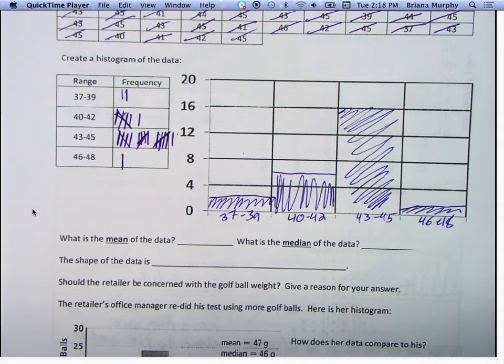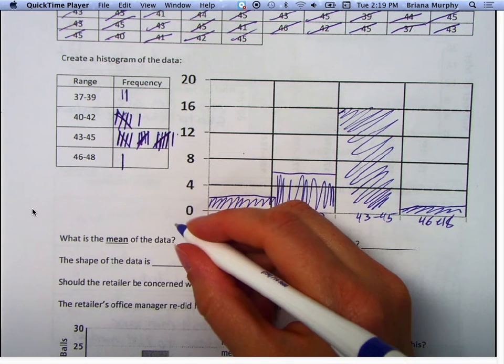We ready? All right, what'd you guys get for the mean? 43.0.